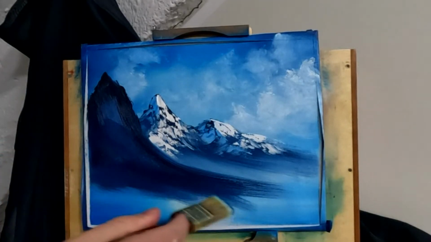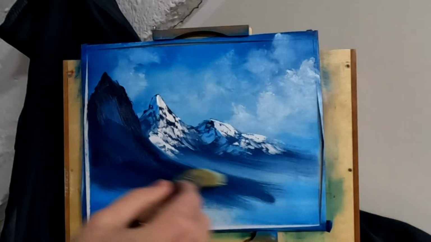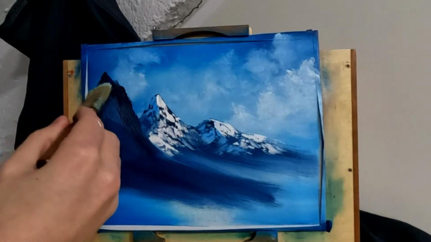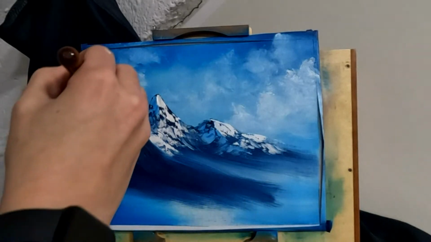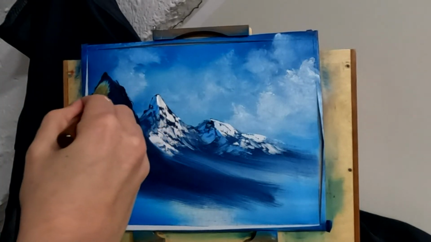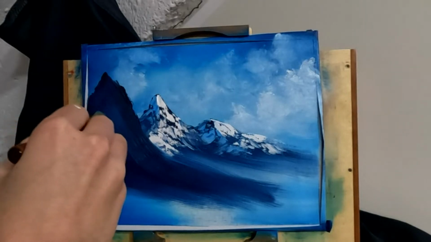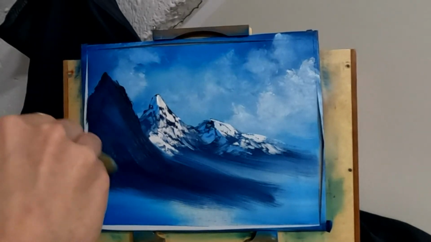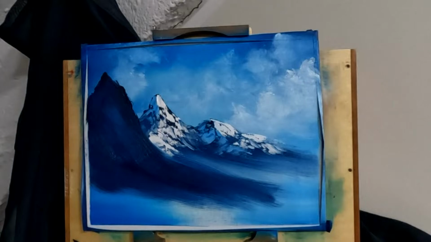I'm just adding in some motion here. Let me flatten that out. Maybe I can pull this sideways and make it a steep cliff or something. That might work. We'll see.